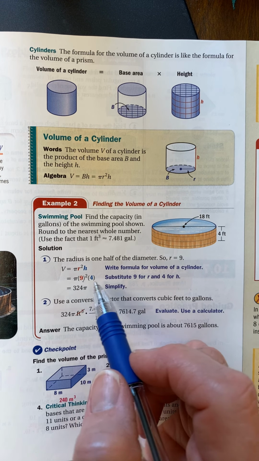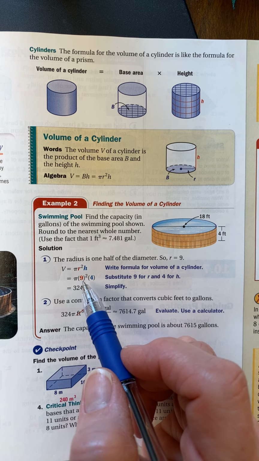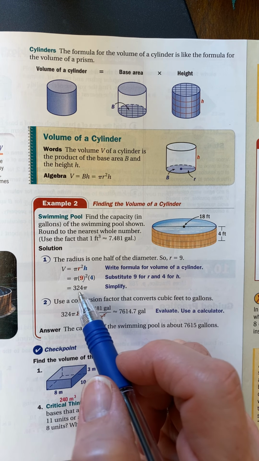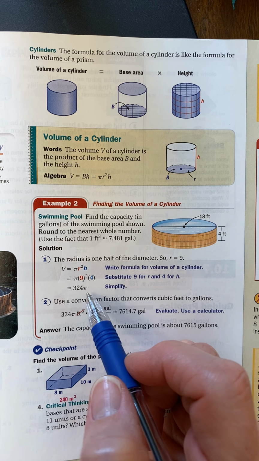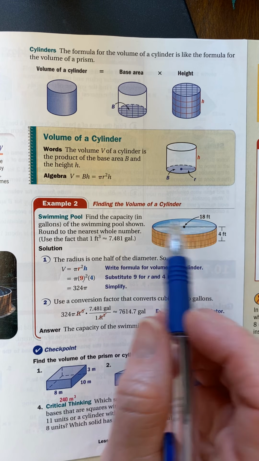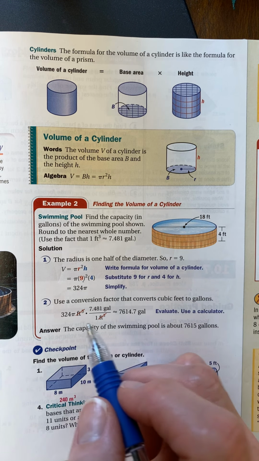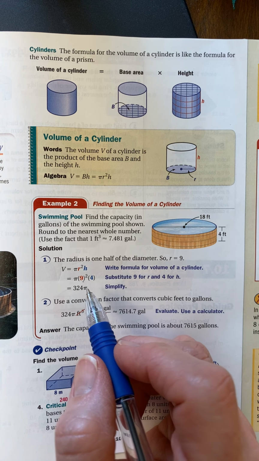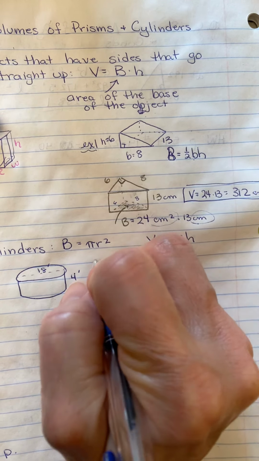The order of operations here, you have to square your 9 first. 81 times 4 would give you 324. If we left it in terms of pi, we could leave it just like that. But usually for a problem like this, we're going to go ahead and multiply by 3.14. So we have a volume here.